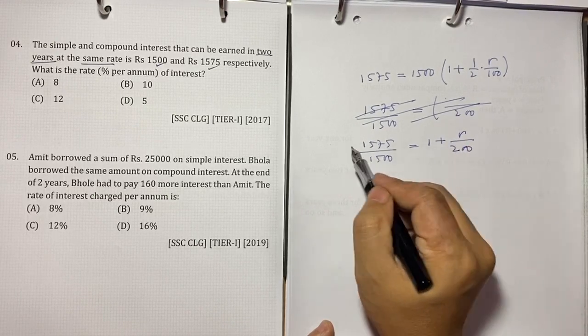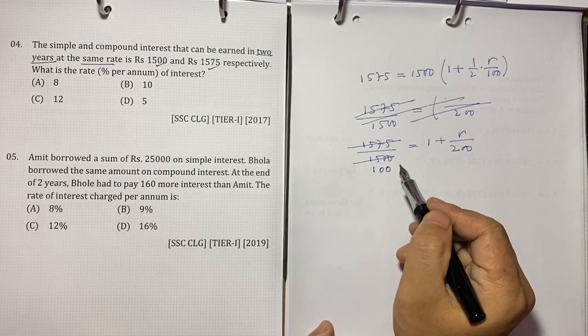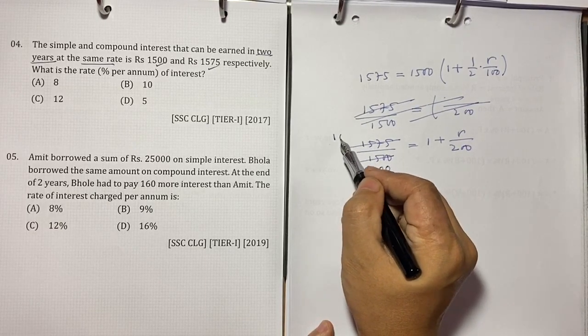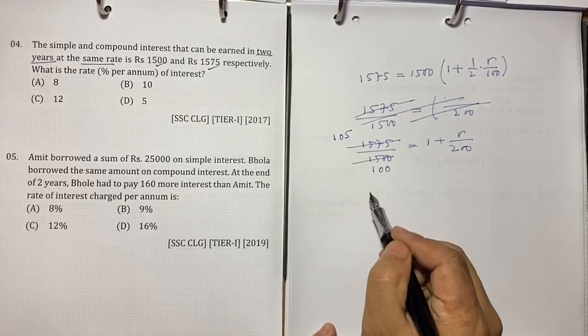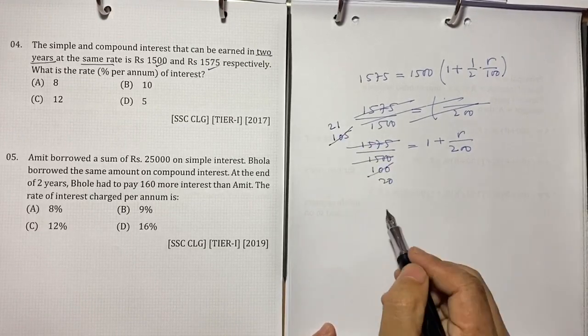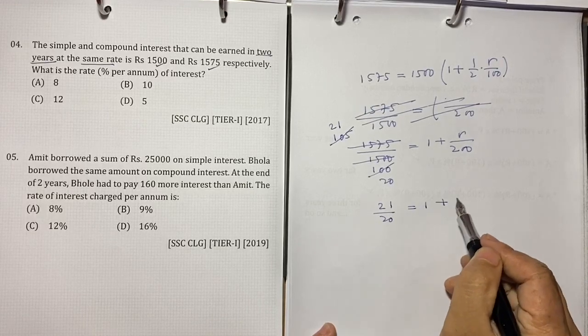Cancel 15, I will get 105 over 100, cancel to get 21 divided by 20 equals 1 plus R divided by 200.